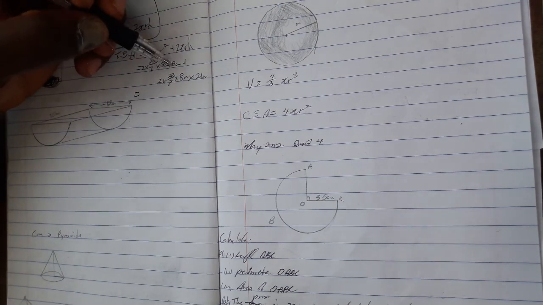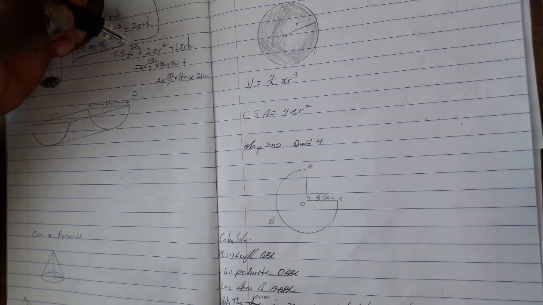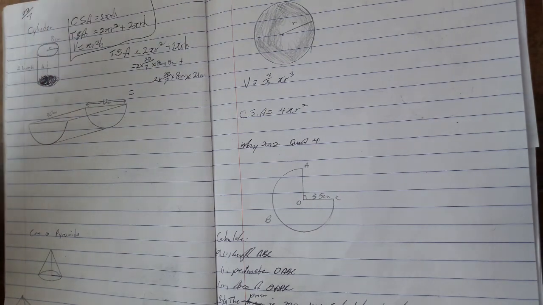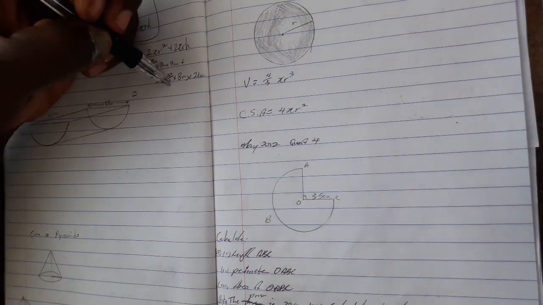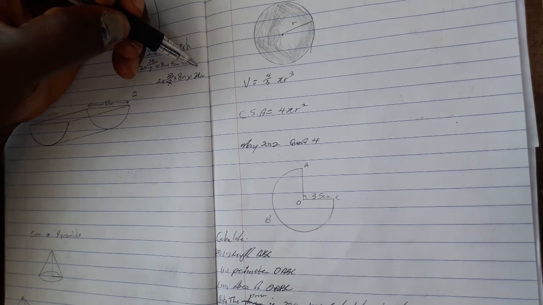So let's get what the first one will equal. The 7 will cancel with the 21, so this is just 3.